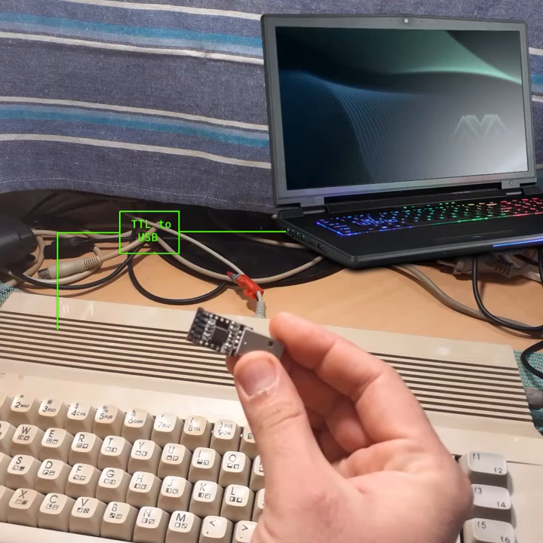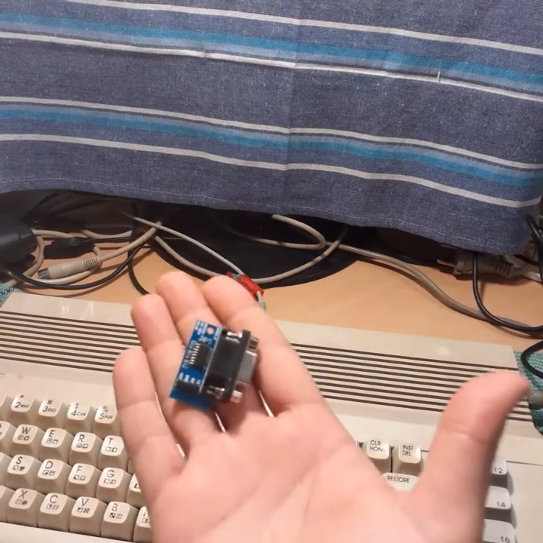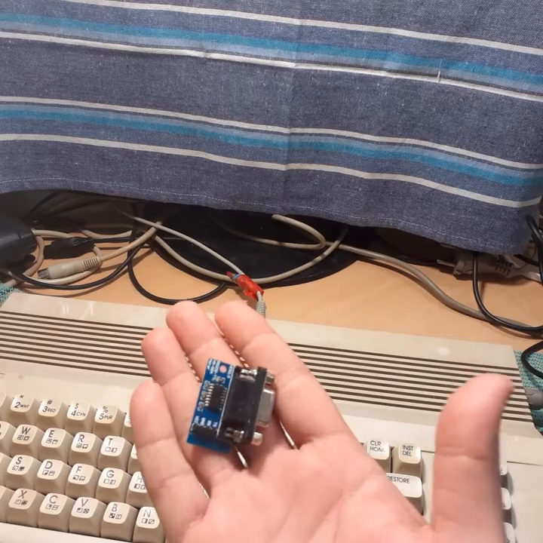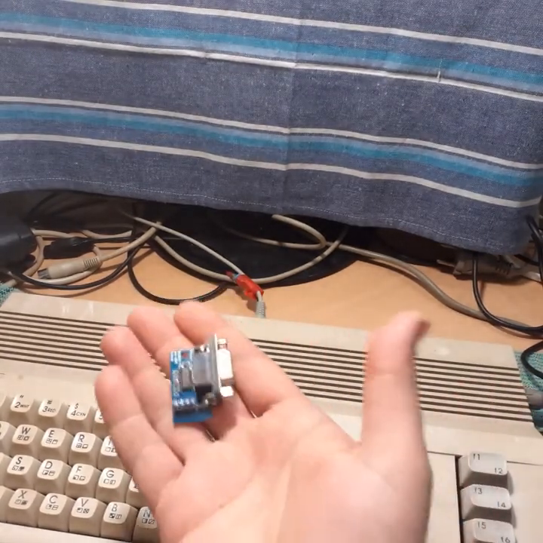So it's that easy. But if you have some older PC with the classical DB9 serial port, then you can use one of these little converters. They are also very cheap and easy to find on eBay, so I highly recommend it.